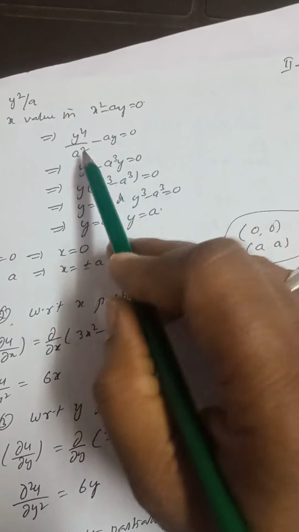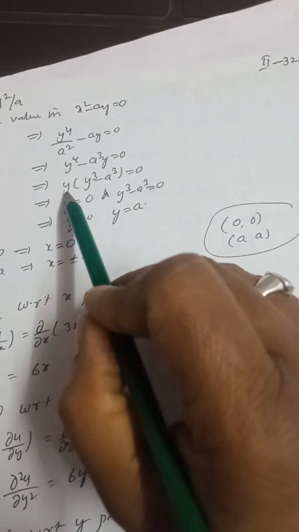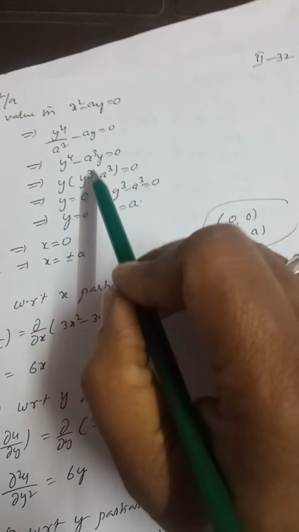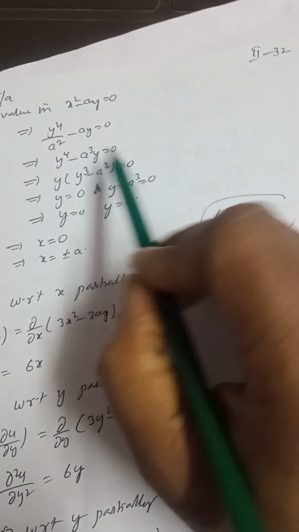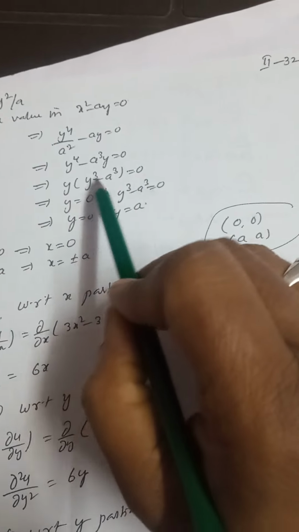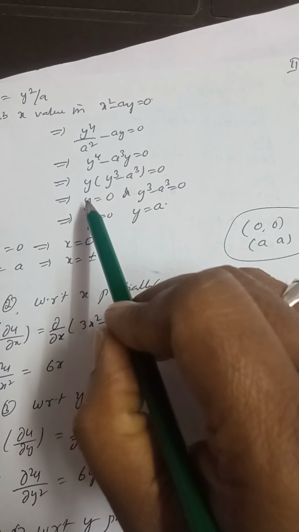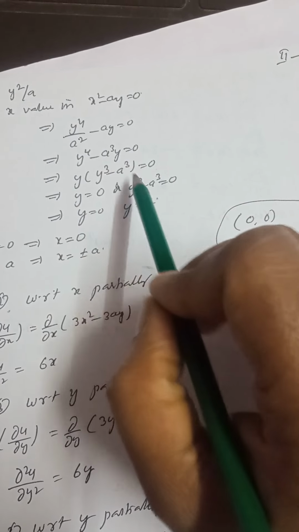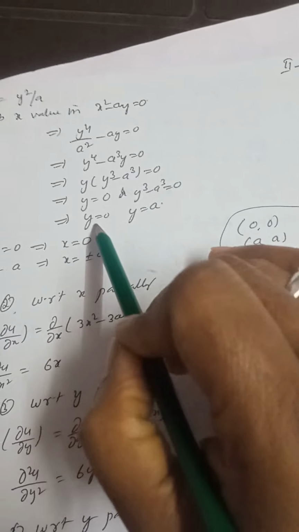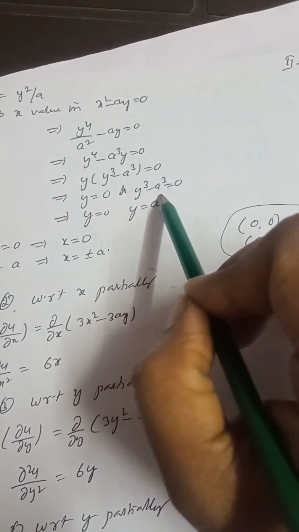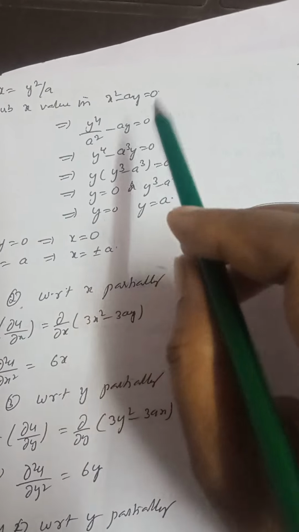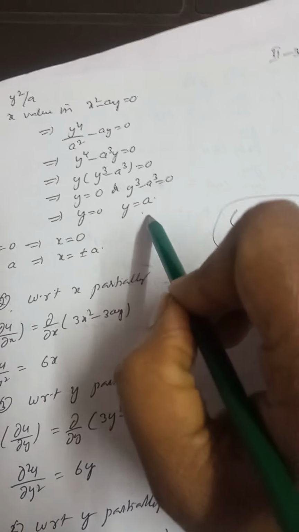Here I am taking the LCM. After taking LCM and y common, y(y³ − a³) = 0. There are two factors. I have to equate each factor to 0. y = 0, and y³ − a³ = 0, so y³ = a³. Taking cube root on both sides, I get y = a.